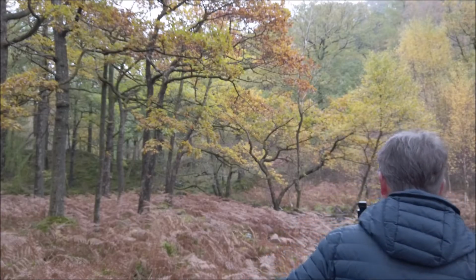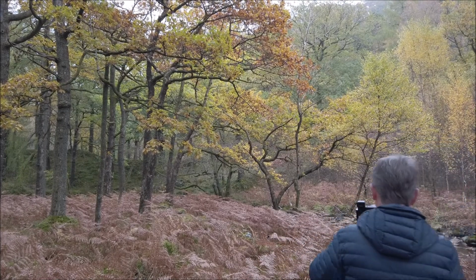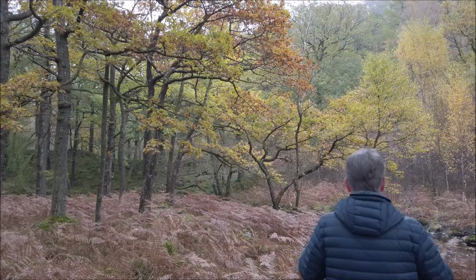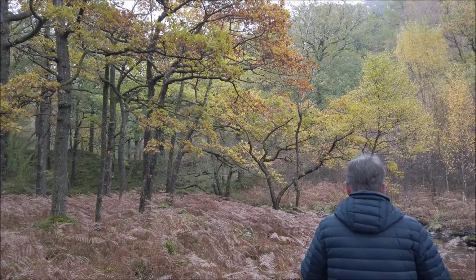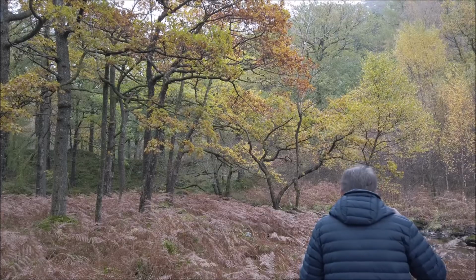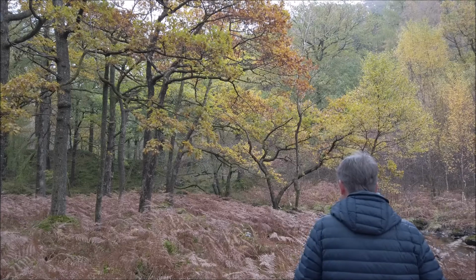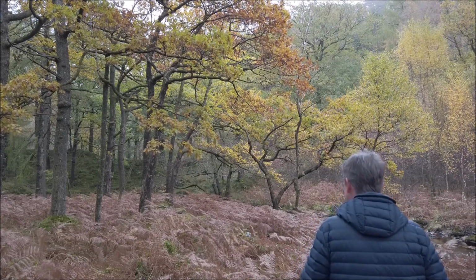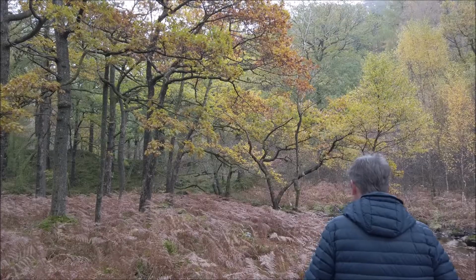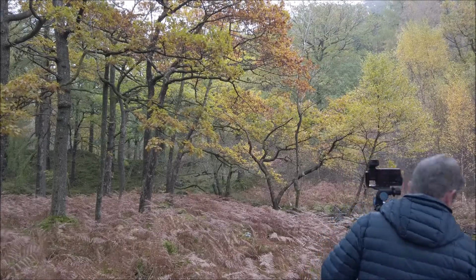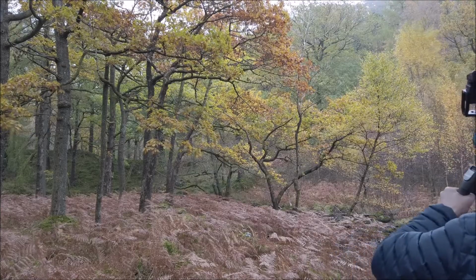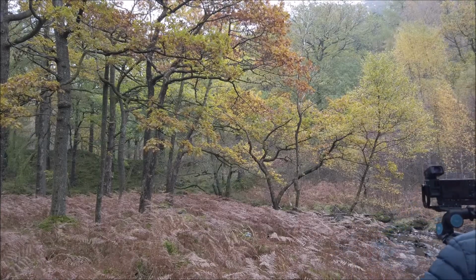So I think the camera is just about visible. It is, but let me move that way a tiny touch. Right, okay. So I'm quite enjoying this not showing you what it is that I'm doing, because it actually means I can concentrate on it an awful lot more. Right, so I think I need to step backwards a bit. I'm getting caught on the ferns.